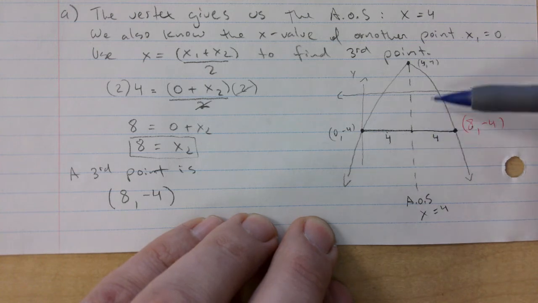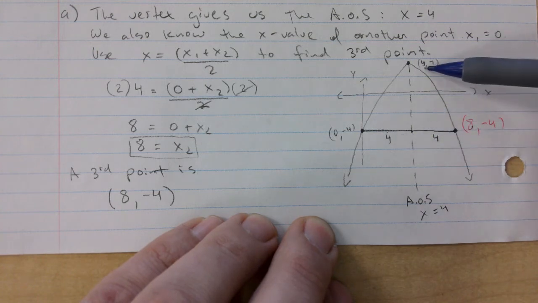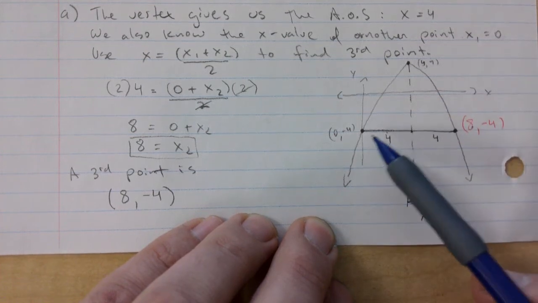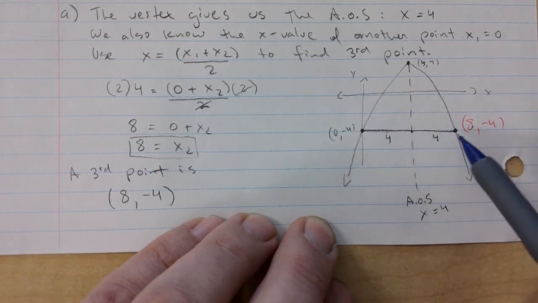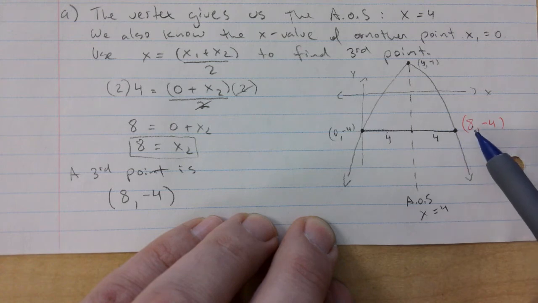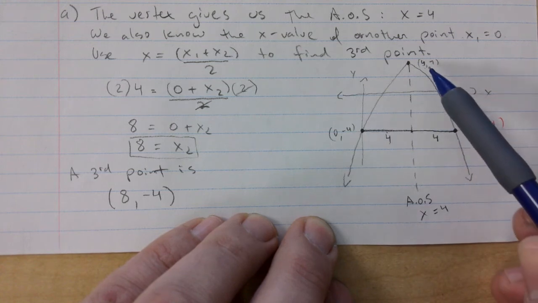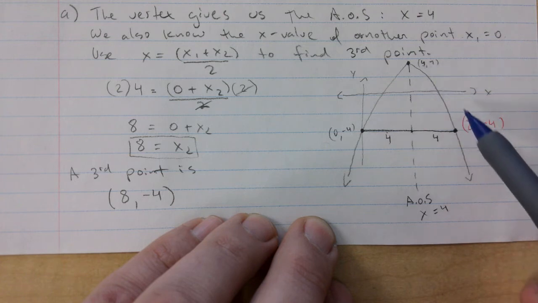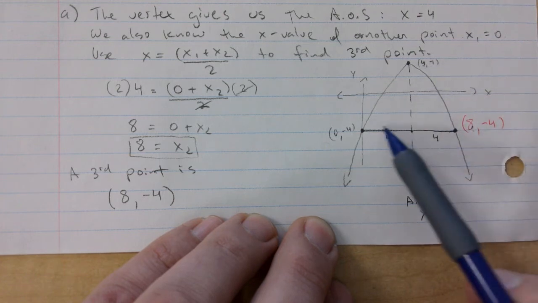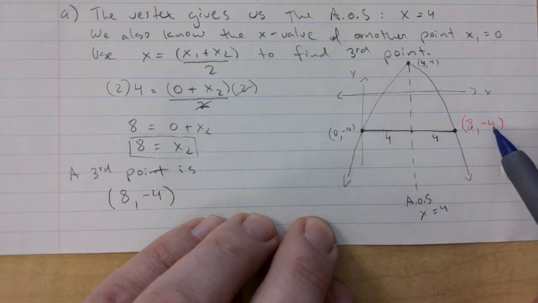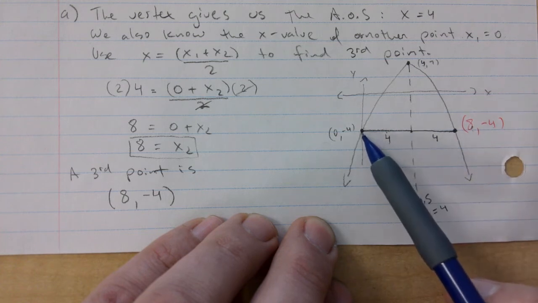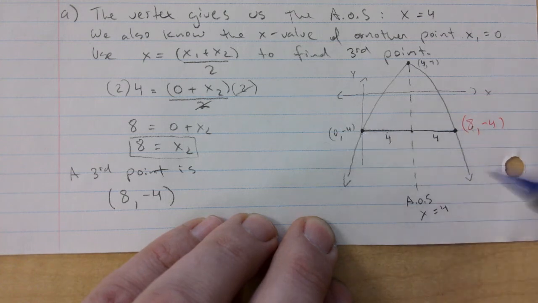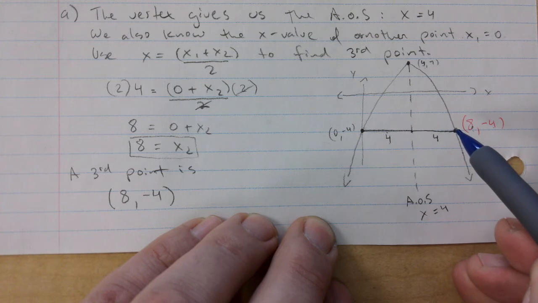And it's always going to be the case. If this had been 3, the vertex had been like 3, 7, then it would have been 3 here and another 3 to get to the other side, which is 6, right? So you're basically doubling. If you double the vertex x value, you get this point that is across from the original -4, right? It does not work if you have one point here and one down here. You can't do it, right? It has to be straight across, okay?